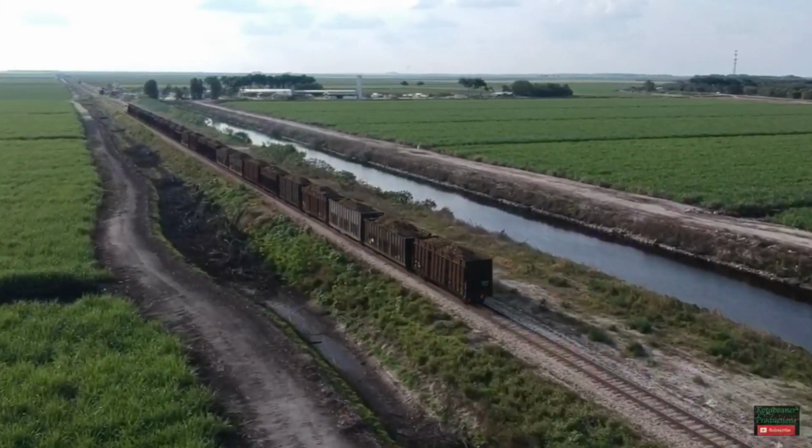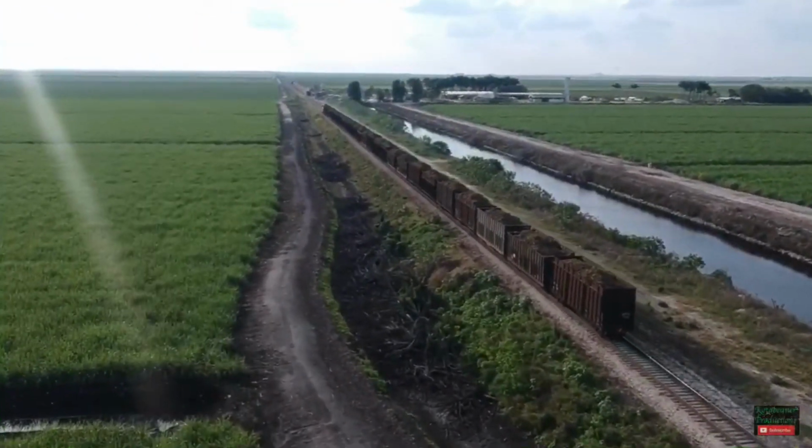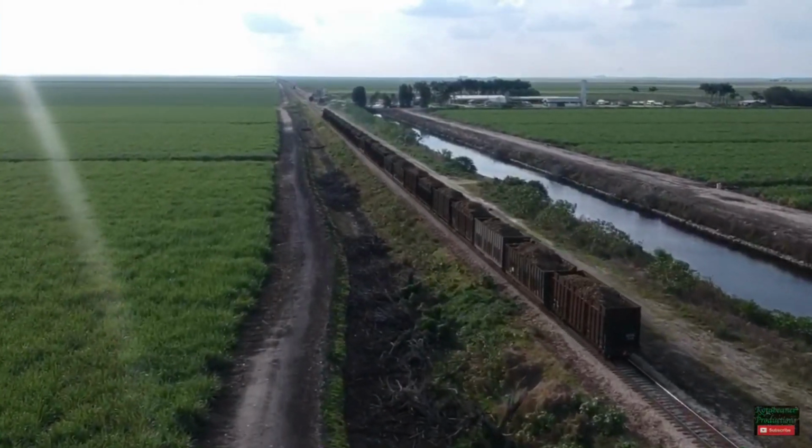To close out this video, here's a quick drone shot of me pacing the sugar train as it heads off into the fields.